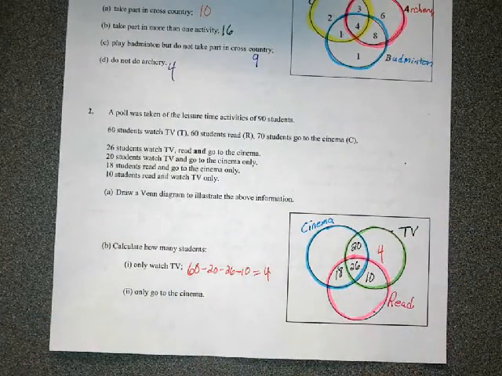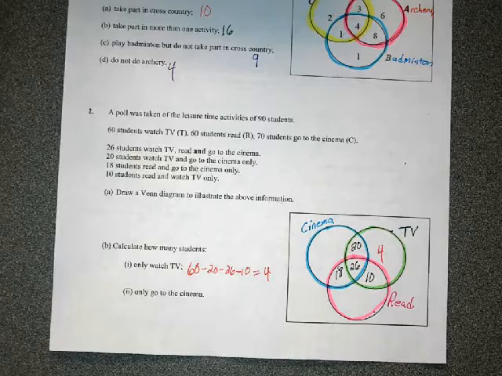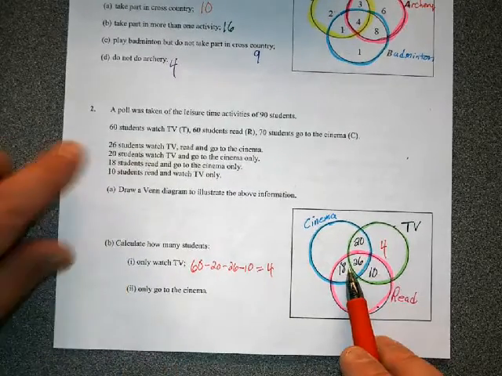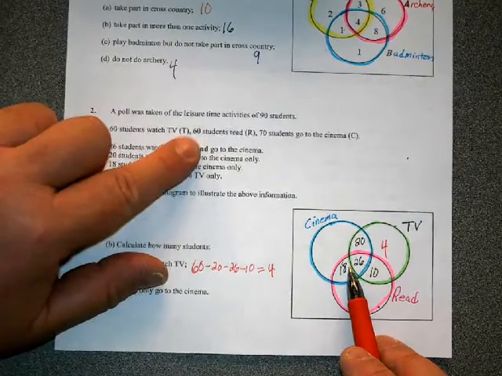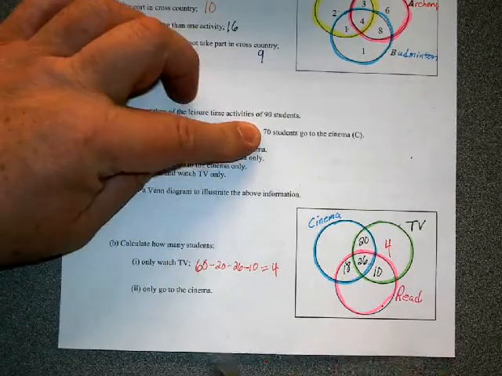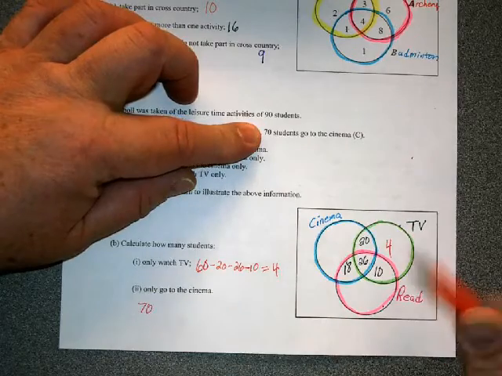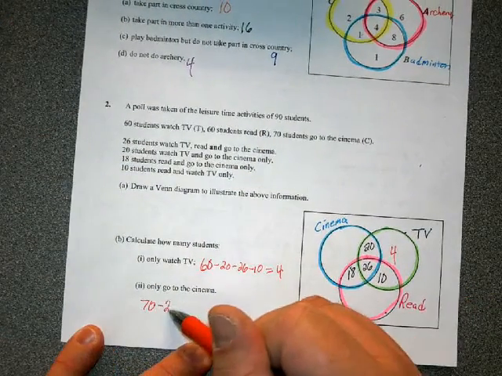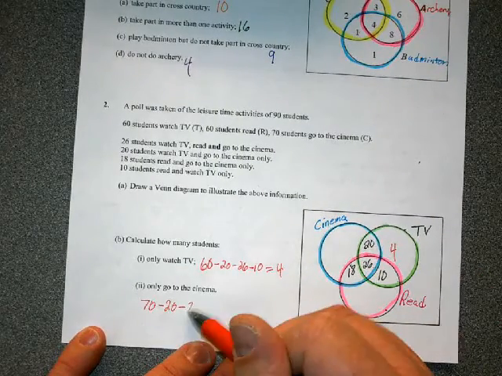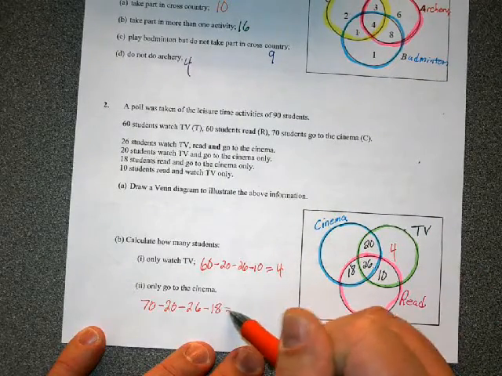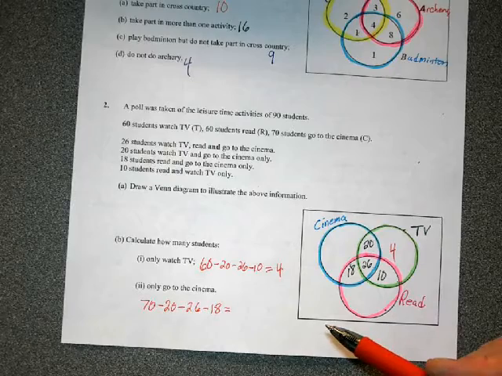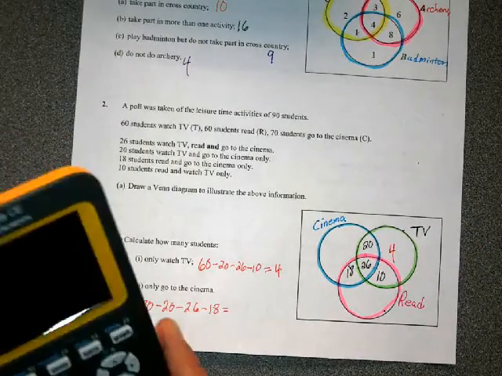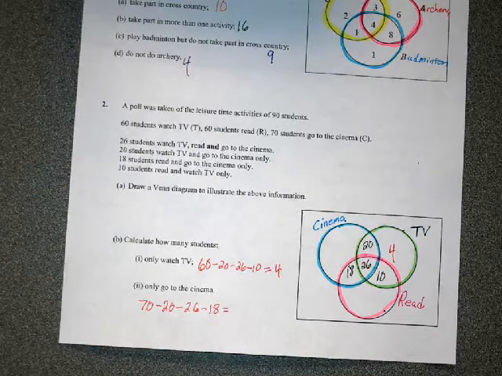All right, what about the cinema? So 70 students go to the cinema. We're looking at the blue, so minus 20, minus 26, and minus 18, and that is 6.